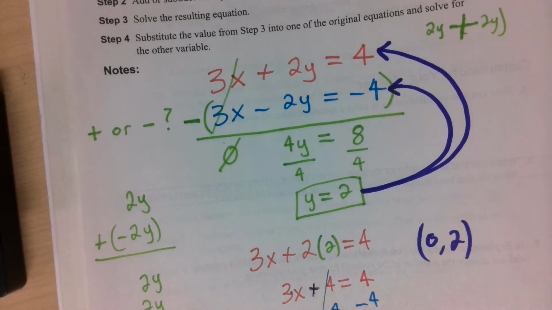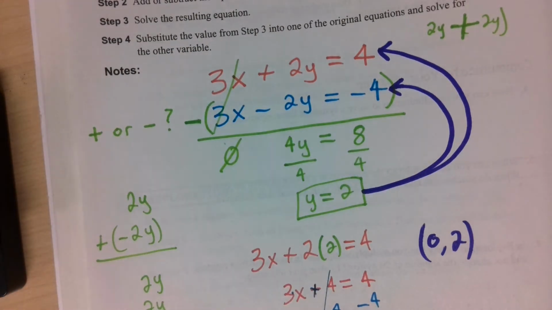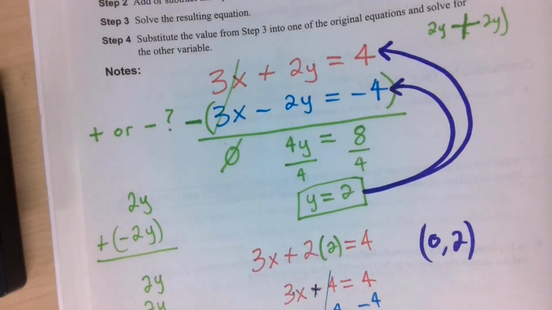Then ask yourself, do I need to add these or subtract them to eliminate? Then go through and do that process to the whole problem. The final step is just plugging it back in to find the other number.